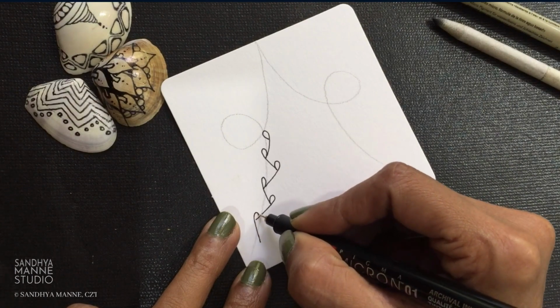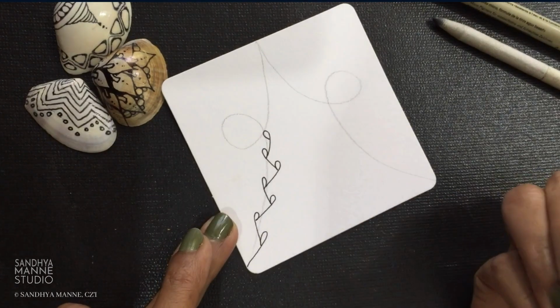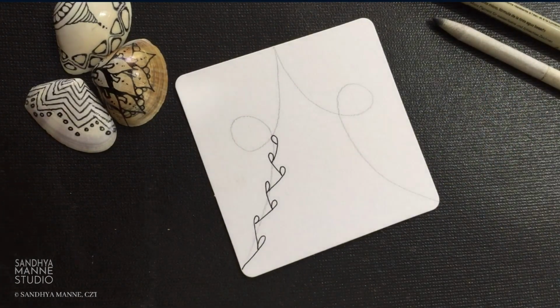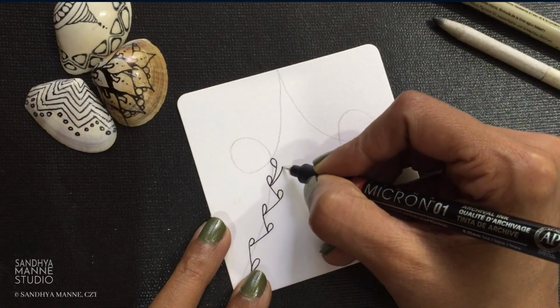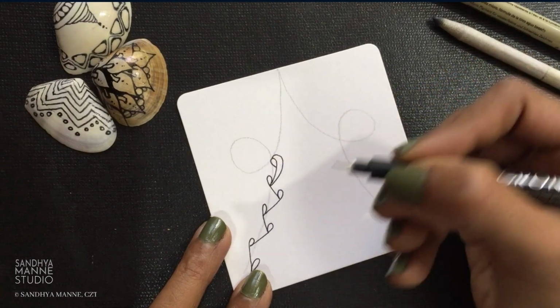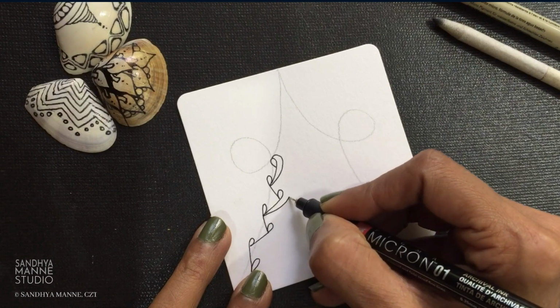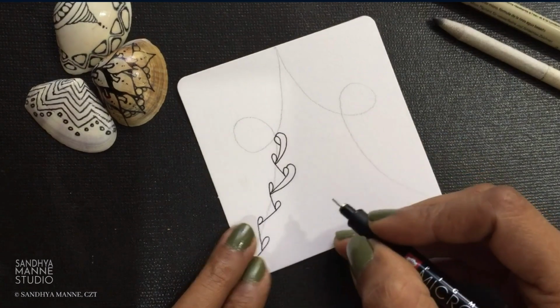So along that string line, and I'm going to end it up here like this. So now I'm going to start off with a petal kind of a thing that starts from this point but then branches out and kind of ends right there. So it's wide here and narrow there.